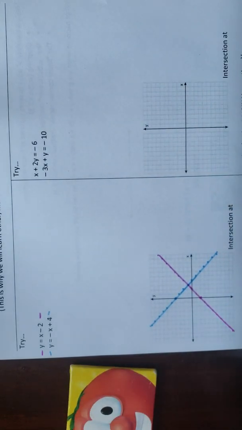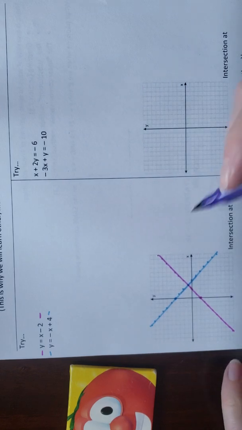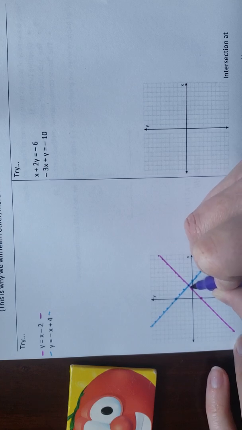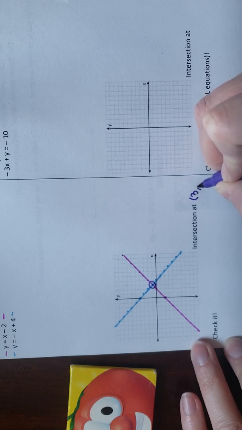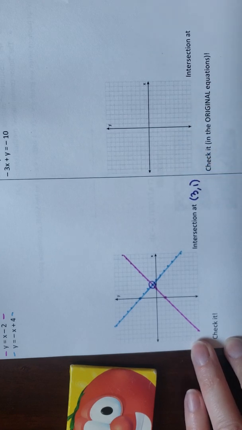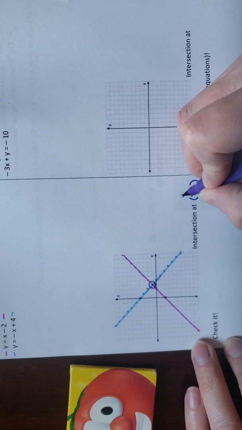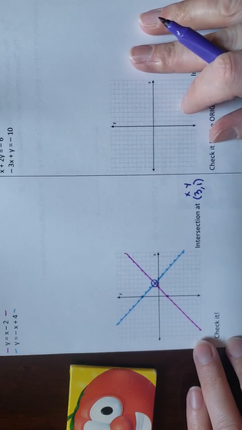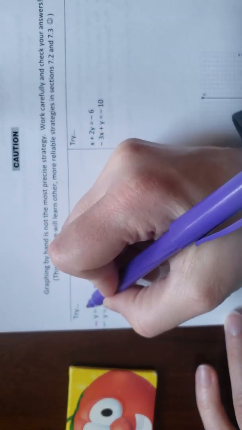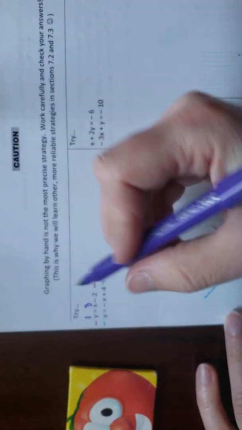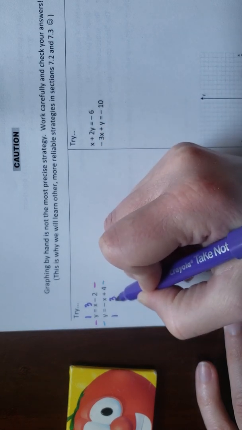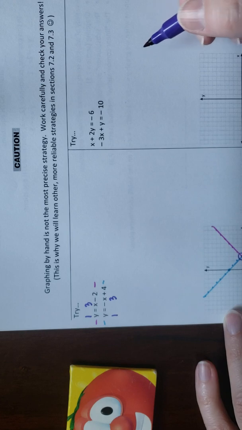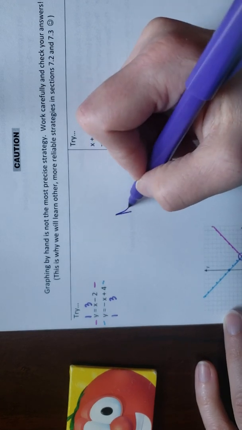Cool. All right. So let's find our intersection point. 1, 2, 3 to the right and 1 up. So the intersection occurs at 3, 1. So let's try it out. 3 should be x and 1 should be y. 3 minus 2 is 1. Yeah. 3 should be x, 1 should be y. -3 plus 4, yeah, that's 1. Good job. Star for you.